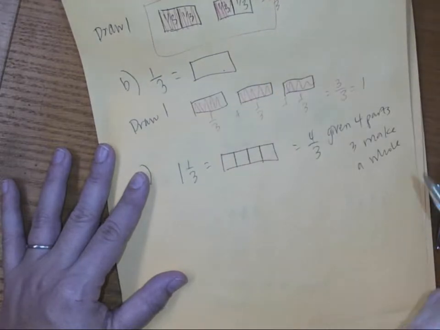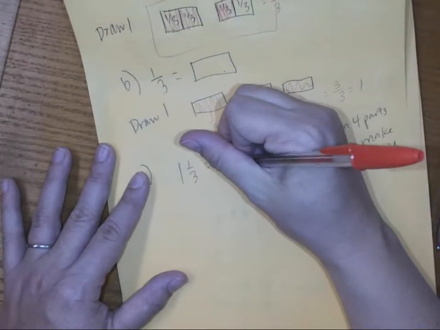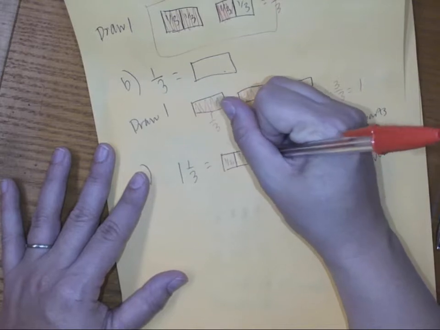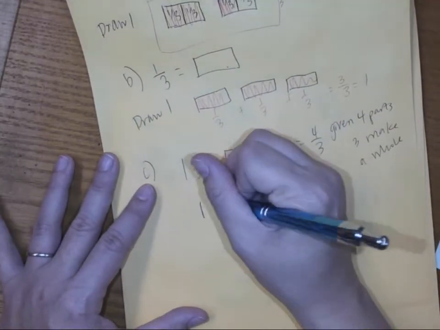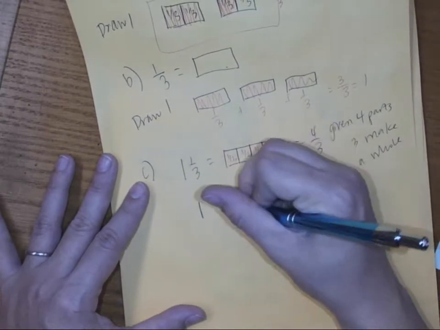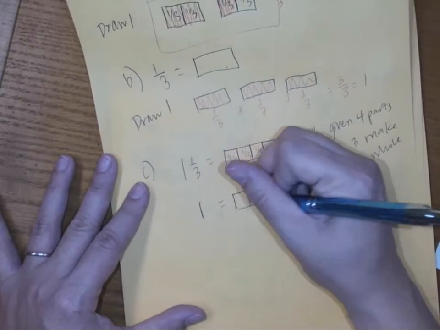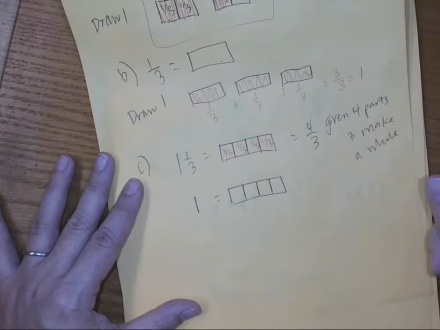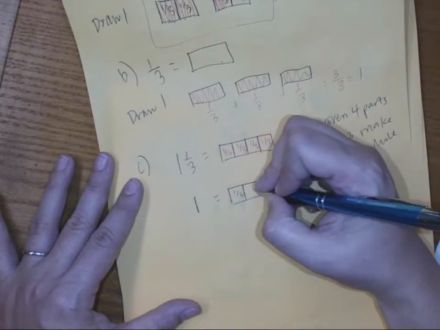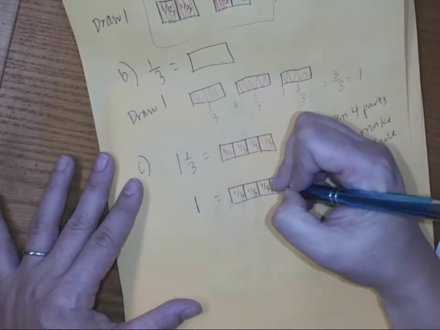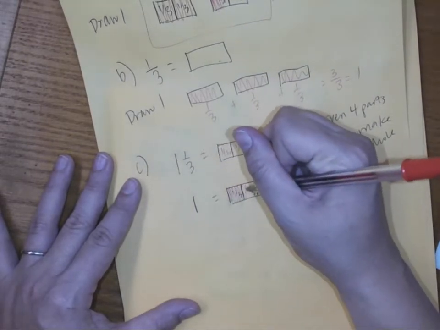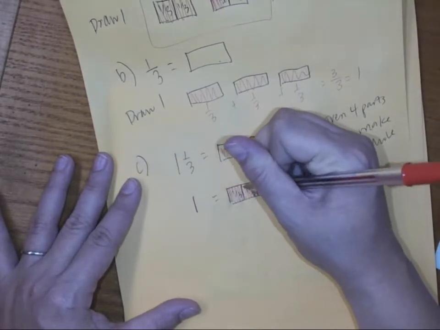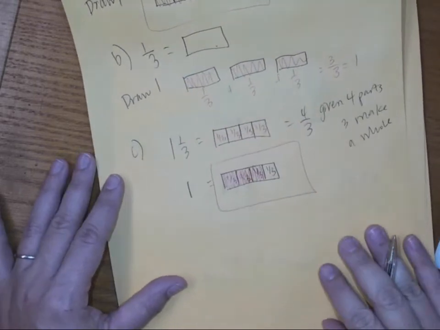Each part represents 1/3. So if I want to draw a whole, I draw that exact same rectangle split into 4 parts. Each part's representative of a third, right? If I only want a whole, I'm only going to shade 3 of those parts. So this was the answer we're looking for there.